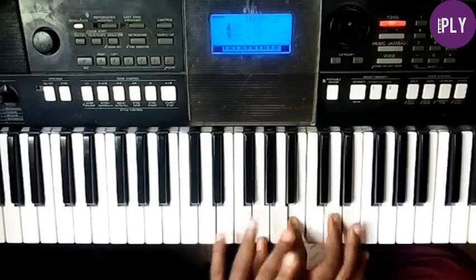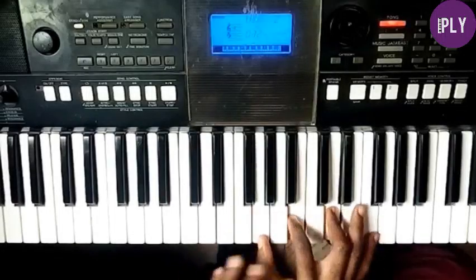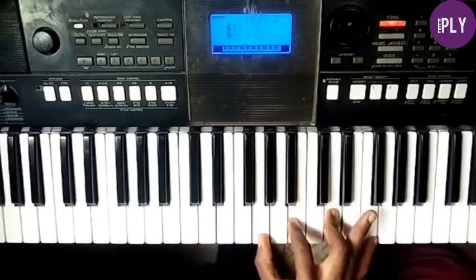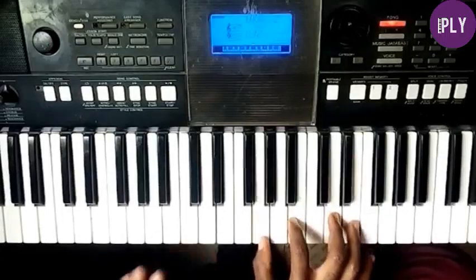So it could be more than two. I can even have 3 notes, I can add 4, and so on. So these are chords, playing more than one note at the same time.